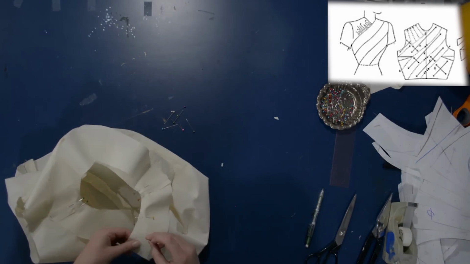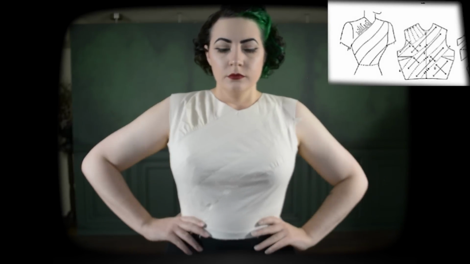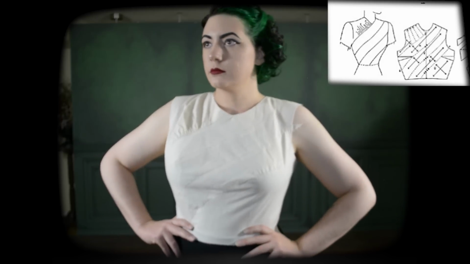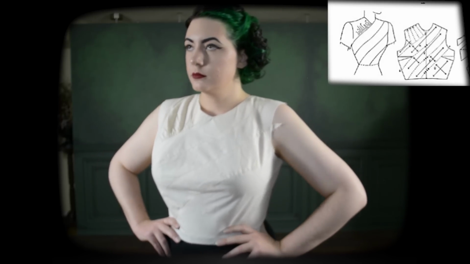And here is what this looks like on a person. So here we go. Here I am. Hello. Sorry that the set is kind of messy behind me. But here I am. It's slightly blurry. It's hard to see that those stripes are there, but they are. You just saw me sew them, so you know they're there.